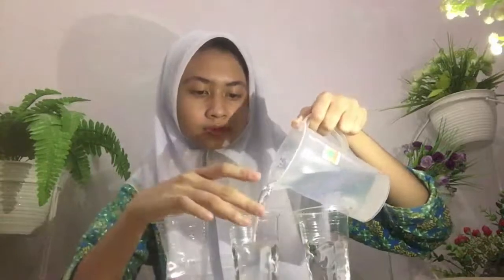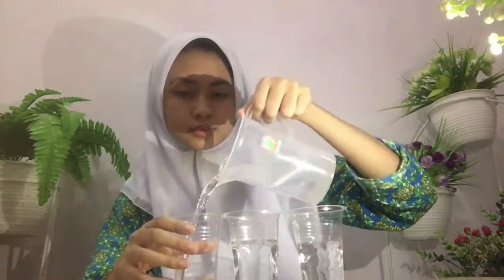The first step is to prepare three plastic cups and fill them with water to half a glass. Second step, drop one drop of dye in each glass.